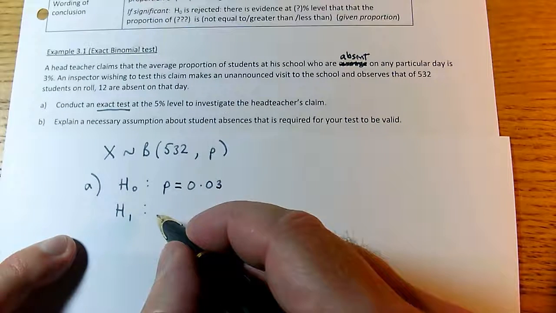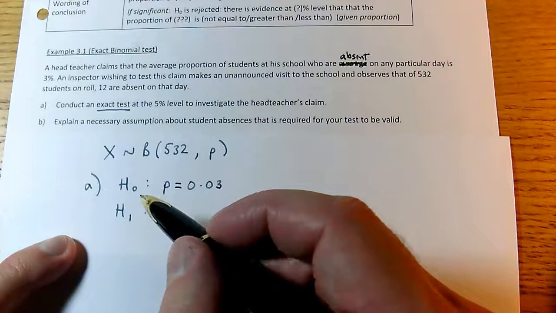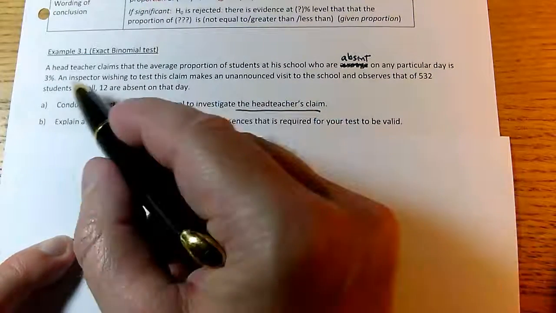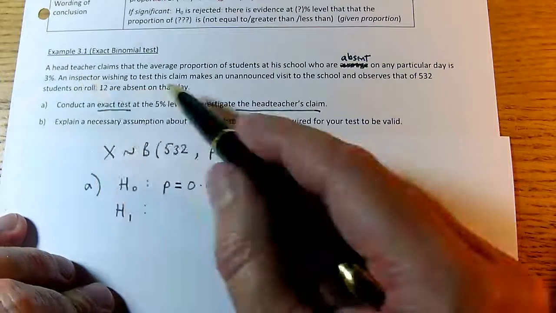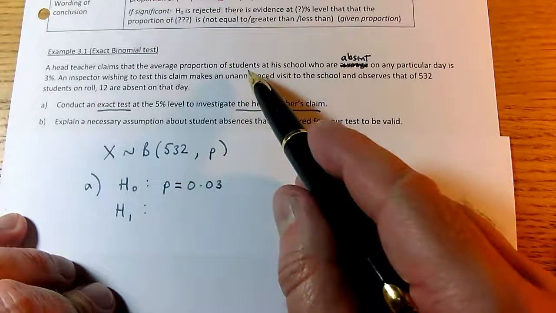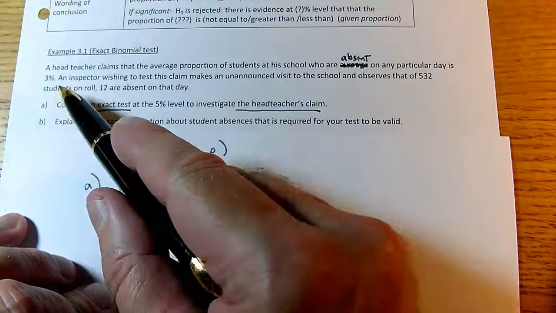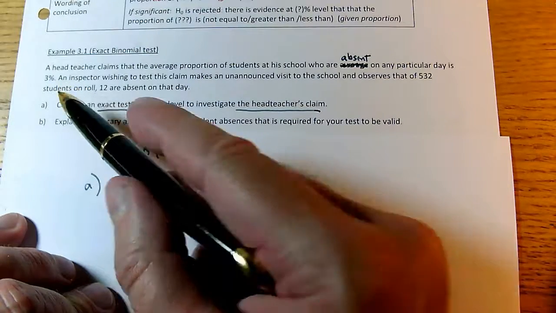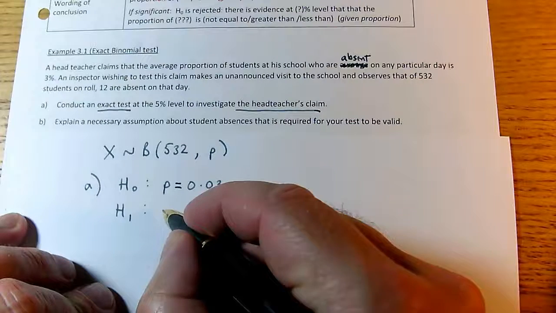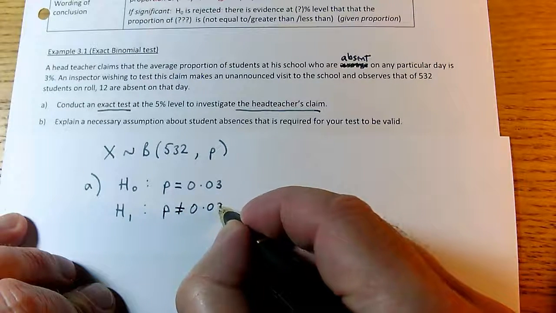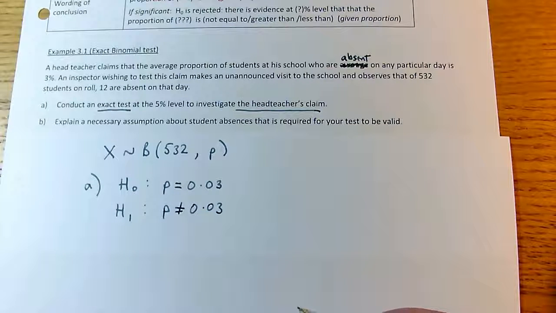Now, the alternative hypothesis, I need to look in detail at the claim. I am investigating the head teacher's claim, and the head teacher is claiming that the average proportion of students is 3%. So he's not claiming that it's more than 3% or less than 3%, he's claiming it is 3%, so any evidence that p is not equal to 0.03 will be against the head teacher's claim. So, I've got my hypotheses set up.